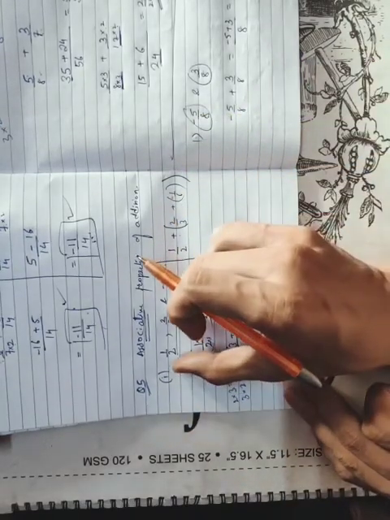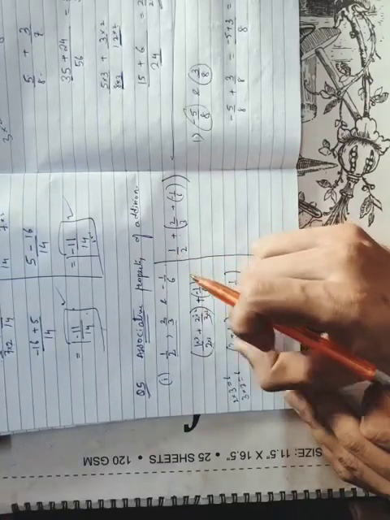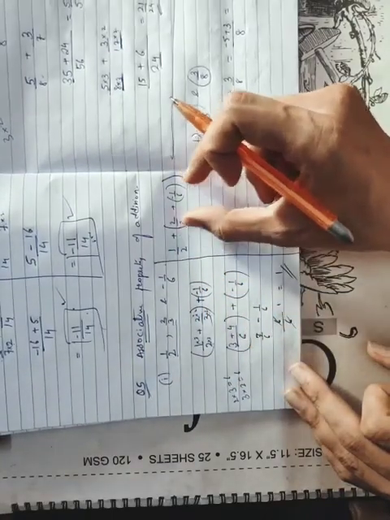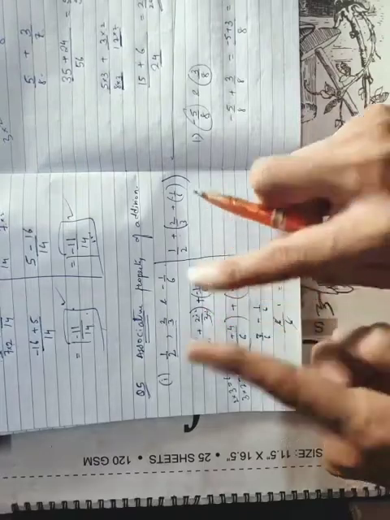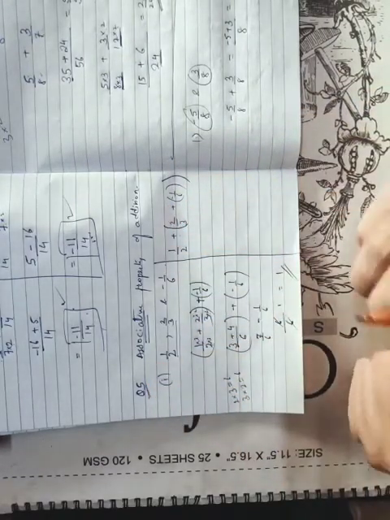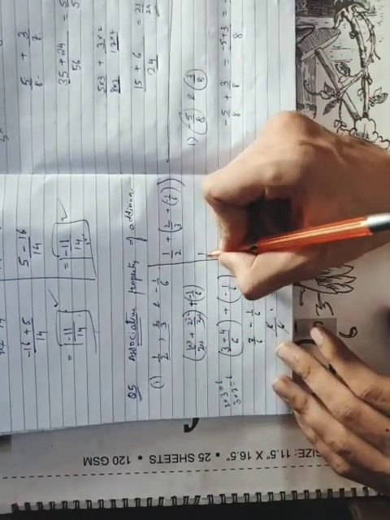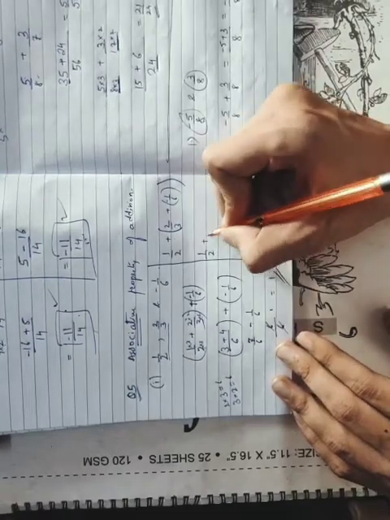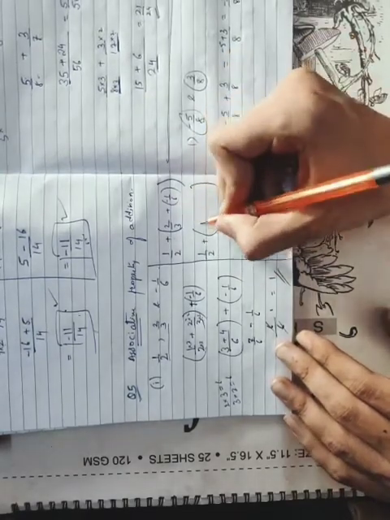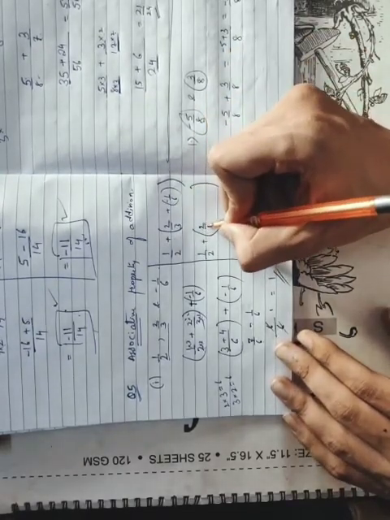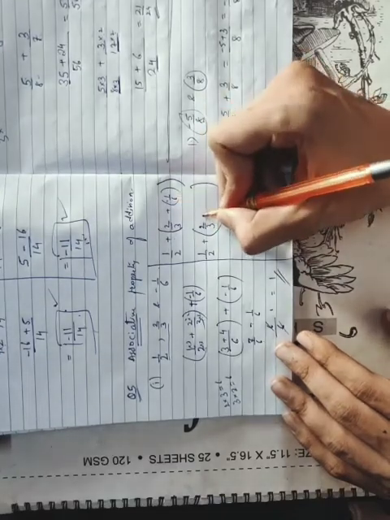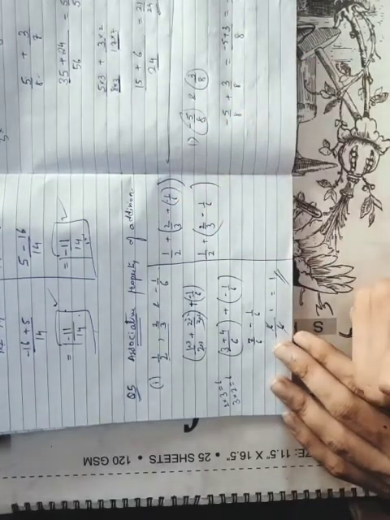First I took these two terms, solved. Here I'm taking these two terms, I'll solve. So this is how we check associative property, right? Let's go ahead. So 1 upon 2 plus 2 upon 3 plus into minus 1 upon 6.